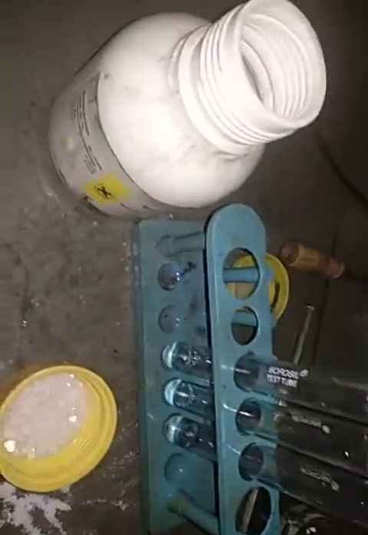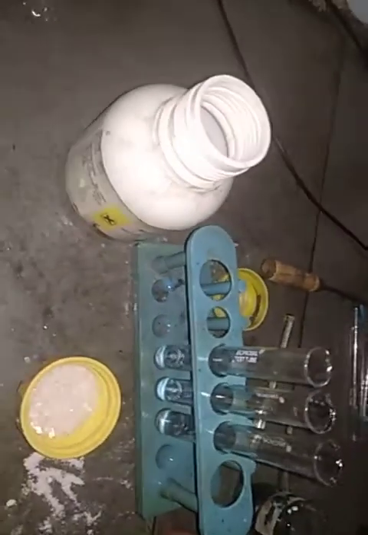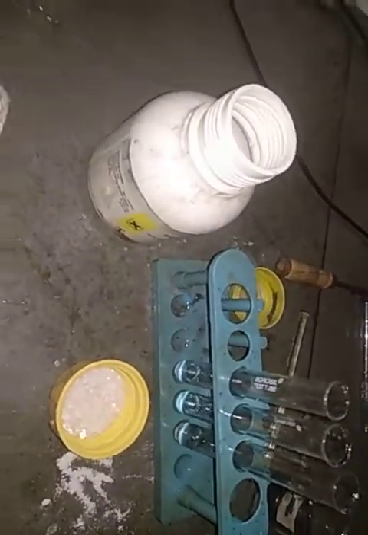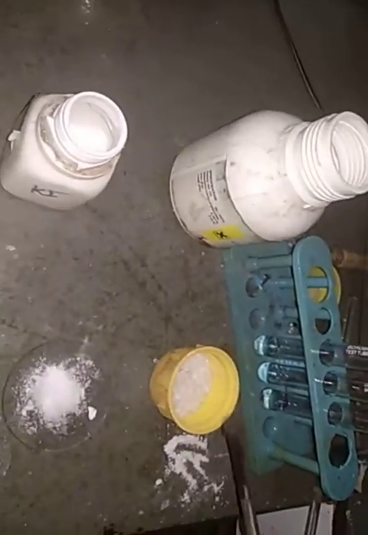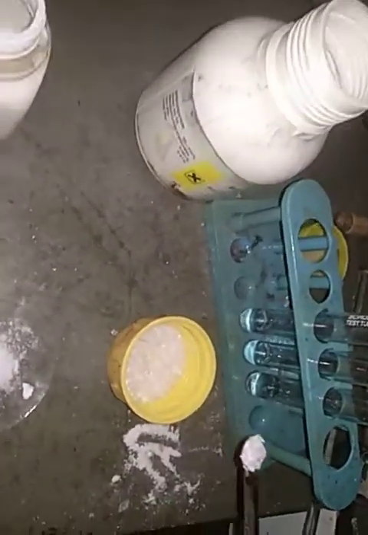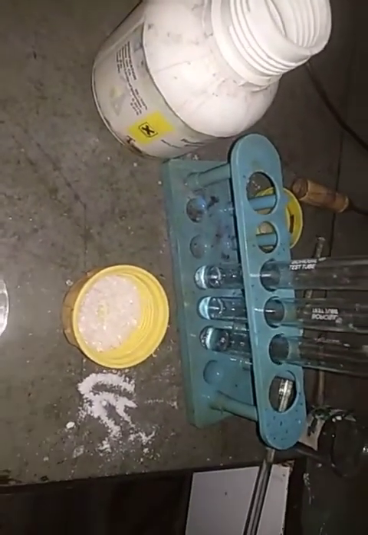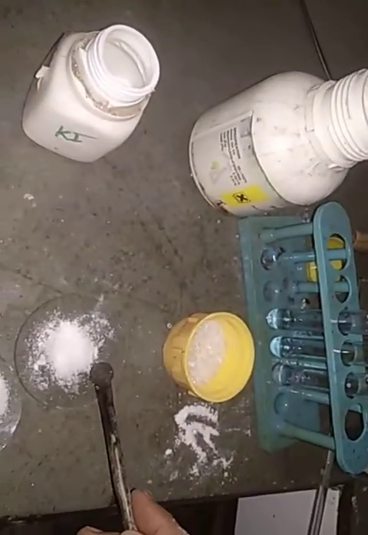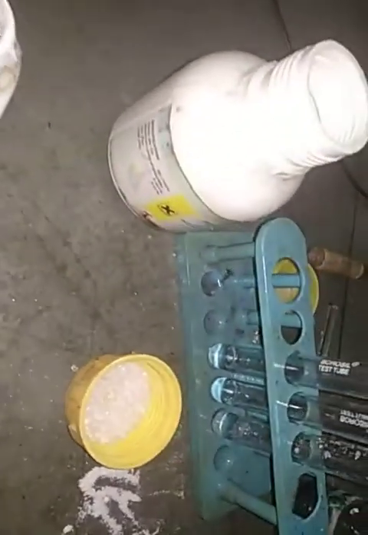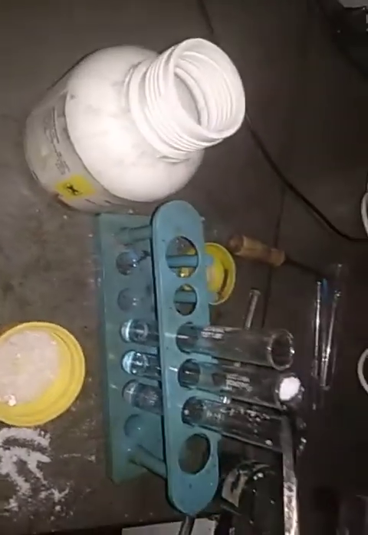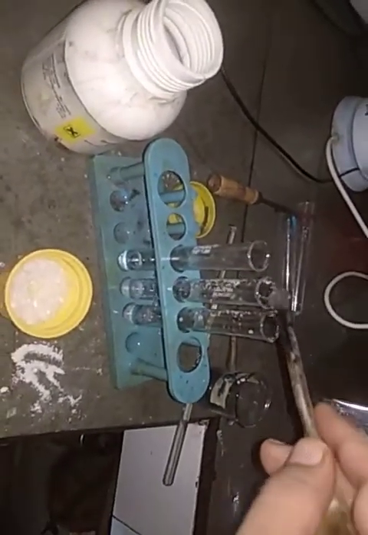So first we shall add our barium chloride to one of the test tubes. Then we shall add potassium iodide to another test tube, and then we shall add sodium chloride to the third test tube, and let us try to dissolve them.